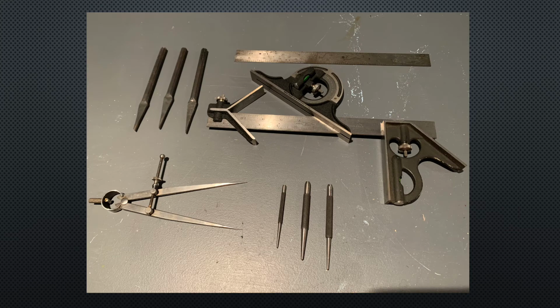Aircraft sheet metal is measured and drawn on the metal using these tools. These are my father's tools from the Bud Company in Red Lion, Pennsylvania. From top left clockwise: chisels to remove the old rivets, metal ruler, a combination set, 3 punches to start new holes, and a set of dividers used for measuring rivet spacing.